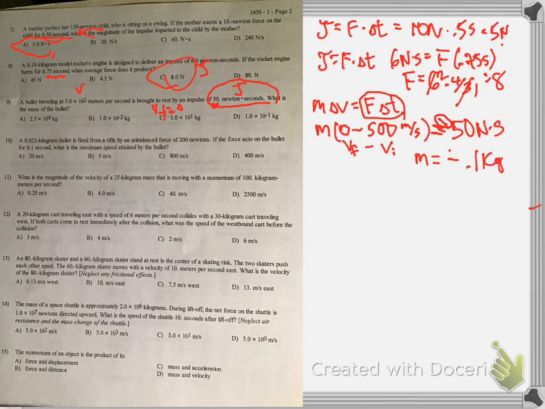Negative doesn't make any sense for mass. So you're not just crossing it out and saying it doesn't matter. You realize that this should have been a negative number. So 0.1 is 1 times 10 to the negative 1. Again, a lot of scientific notation questions here that you got to make sure you understand.